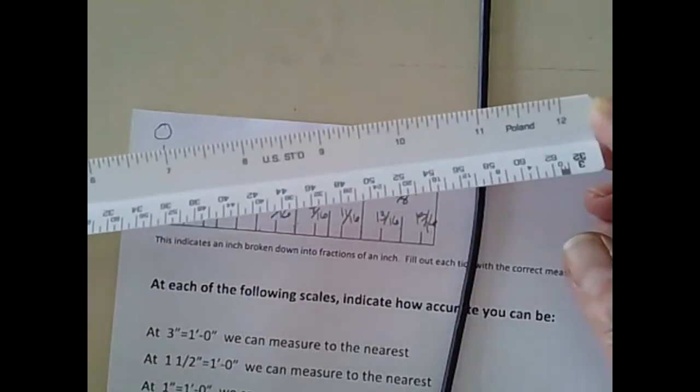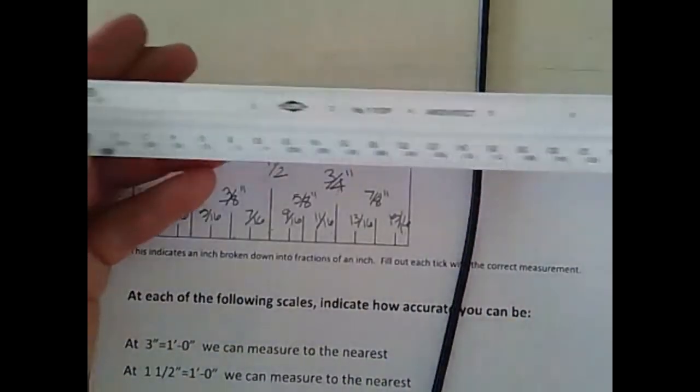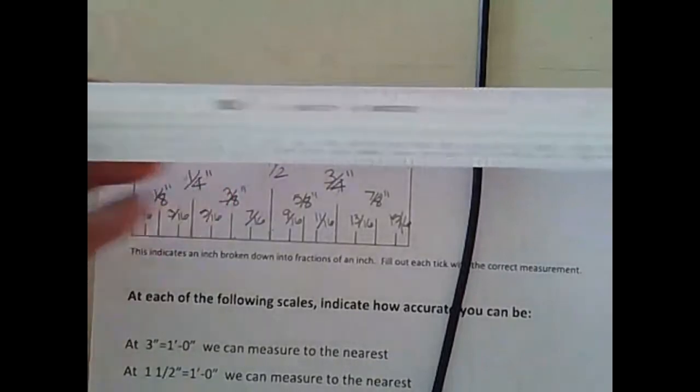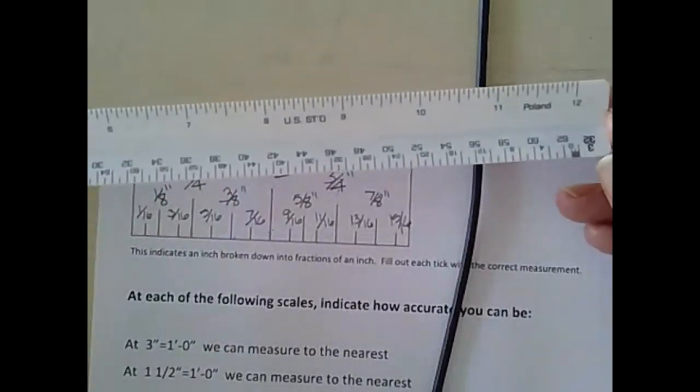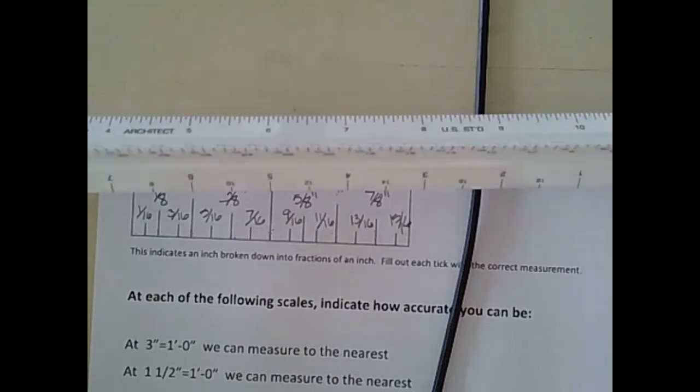So whenever I say full scale, that's the scale that you're going to use, the one that looks just like a regular ruler. Okay. We're not going to use the 3/32 or the 3/16 for this class. But you notice that 3/32 is half the scale of the 3/16, and that's going to be true for all the scales.